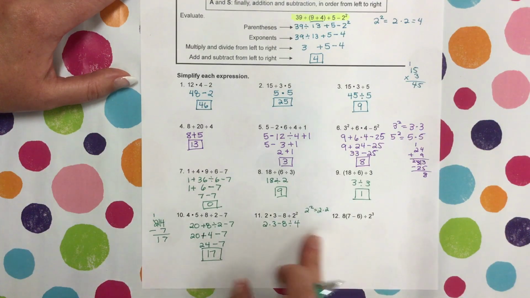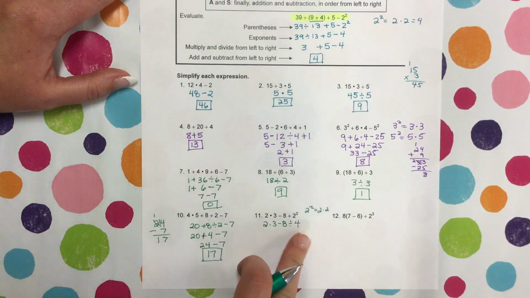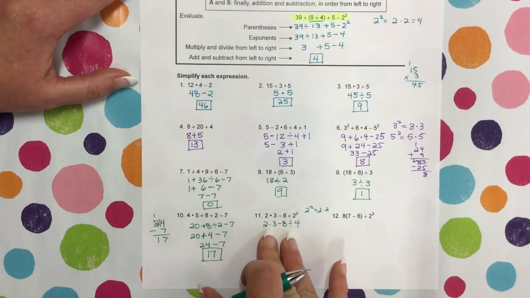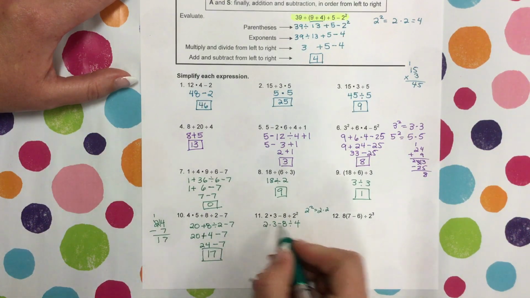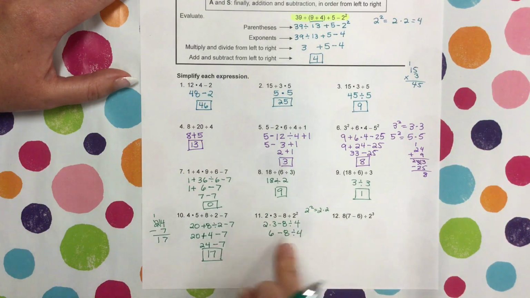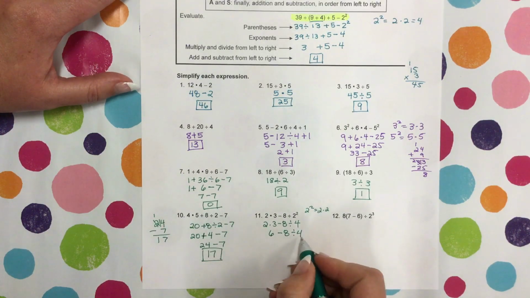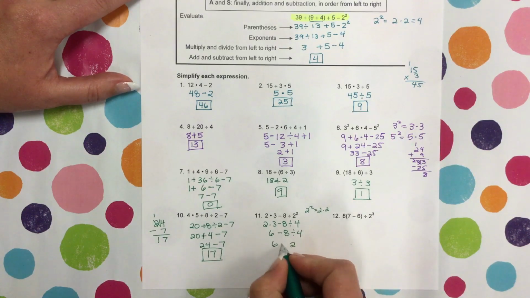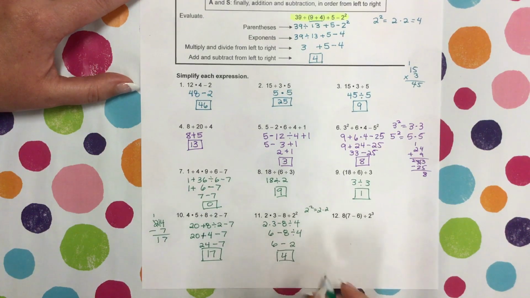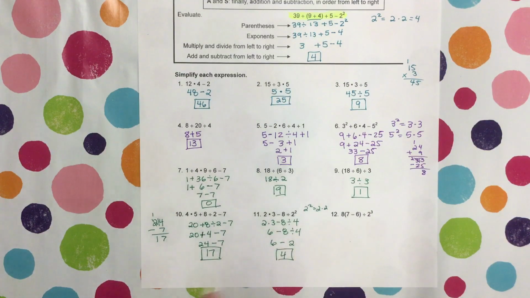2 squared is 4. And now what do I have? I have a multiplication, subtraction, and division. Order of operations says I have to do these 2 first. So I'm doing it. 2 times 3 is 6 minus 8 divided by 4. Now I'm going to do the division here. 8 divided by 4 is 2. 6 minus 2 is 4. If you got that right, great job. All right, on to our last one. So go ahead and pause, work it out, and then come back.